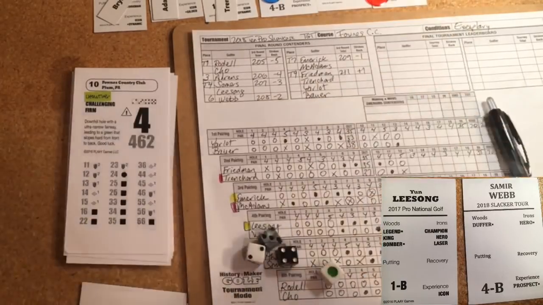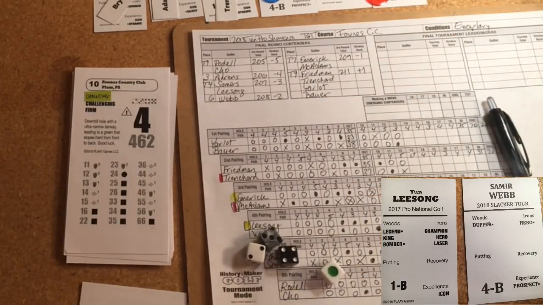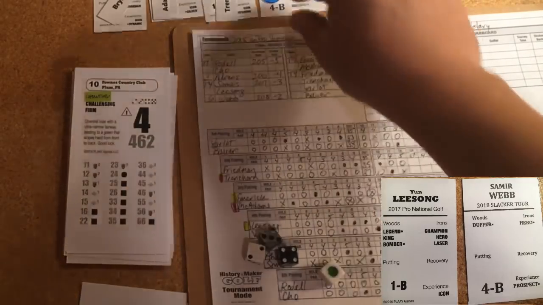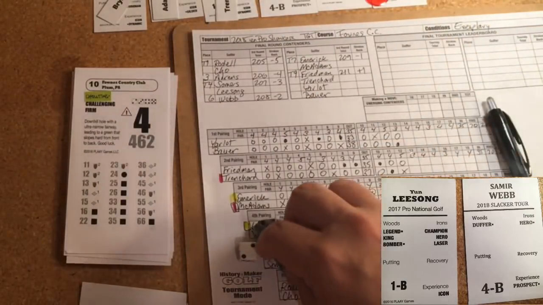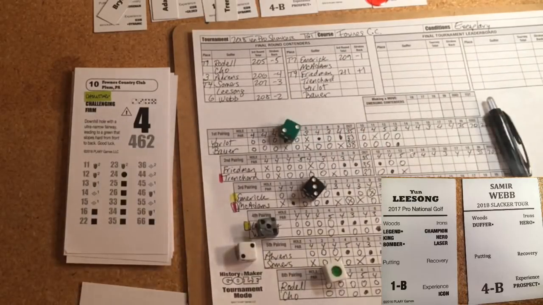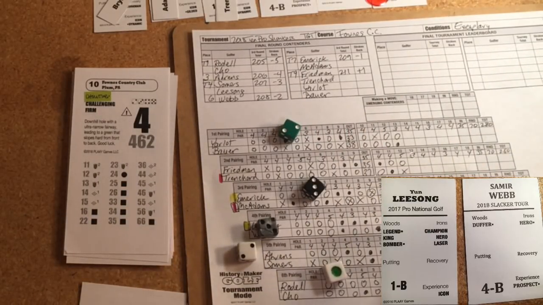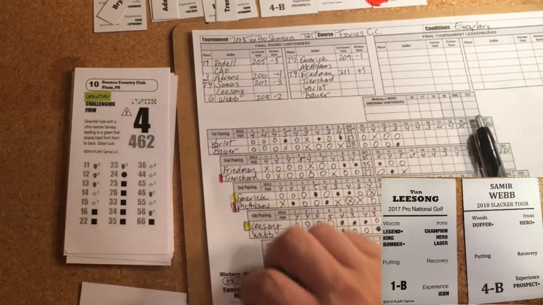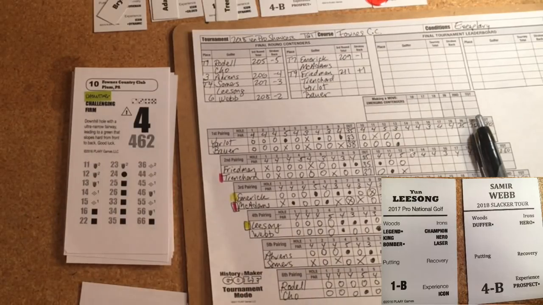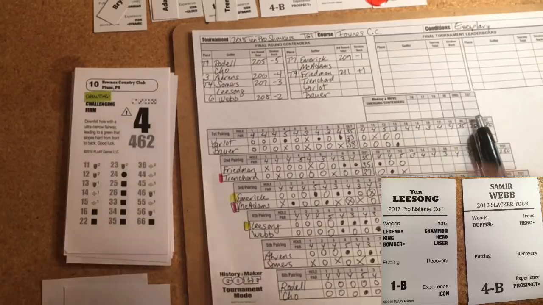So he will try and make the putt. 1 to 3. Oh, it's a 5. He's going to eat the blue chip. Could have used the blue chip to avoid a red, and he would have made the putt. So that's the strategy that you have to navigate in this game.